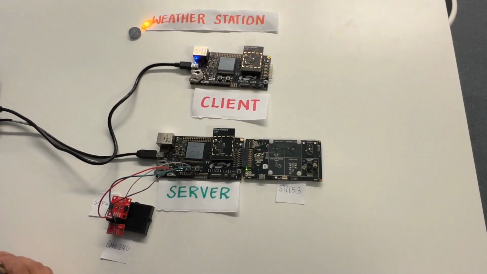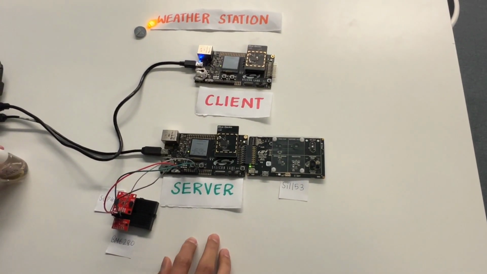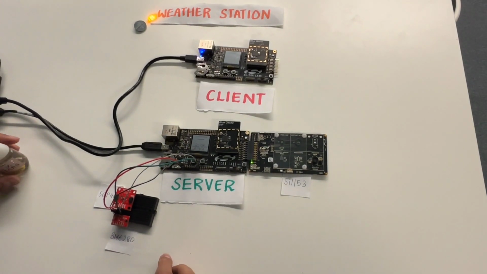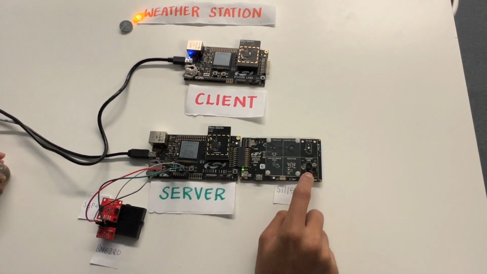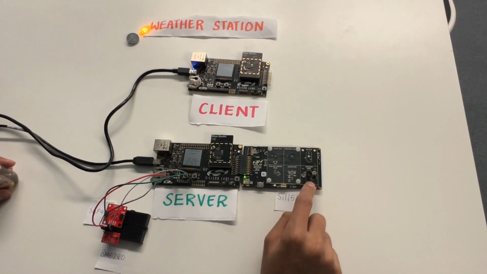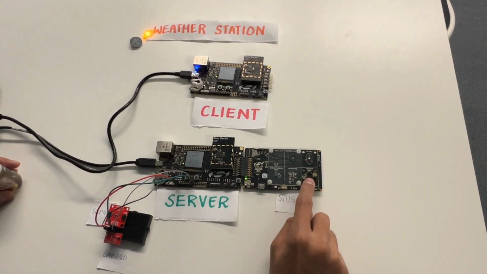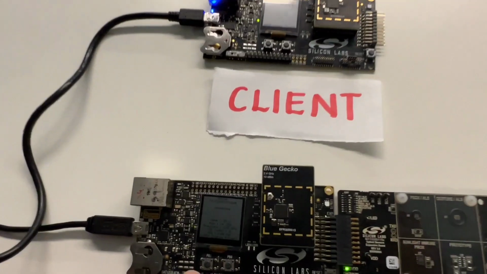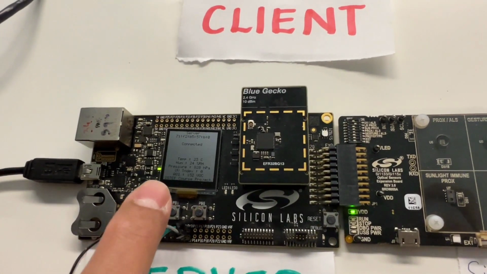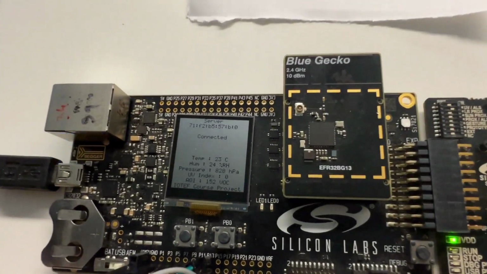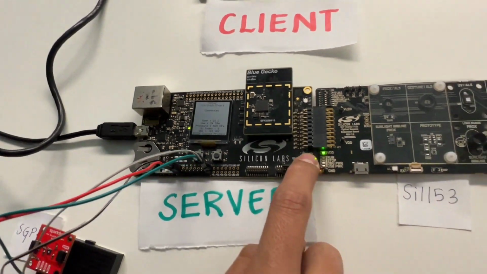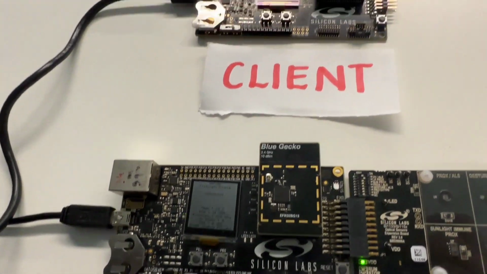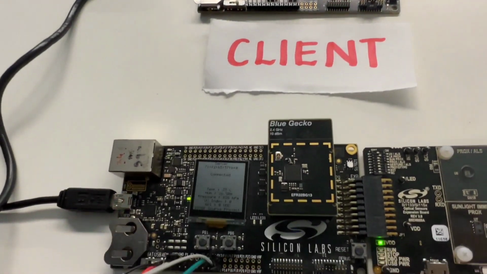Hi everyone, I am Bhargav. I would be demonstrating our product. So first of all, this is the server side and we have three sensors, as Tejaswini mentioned, integrated. This is one of the dev kits which has one of the sensors, the SI1153, this one over here. As you can see on the screen, it's already connected and displaying all the values like temperature, humidity, pressure, UV index and the air quality index. If I reset it, it would start over. It would be connected as the client is also powered on, and it would display all the data over here.